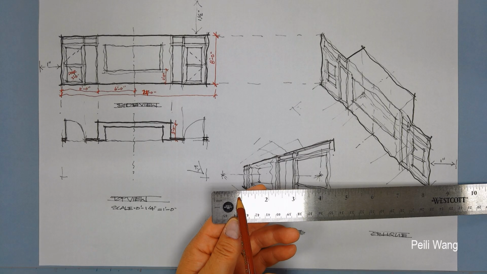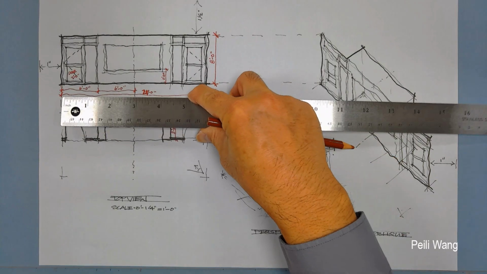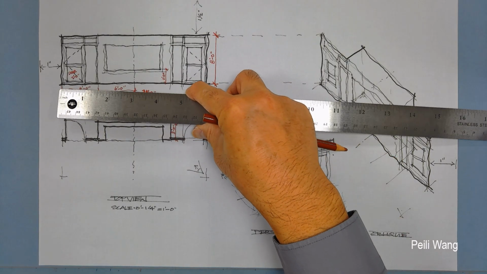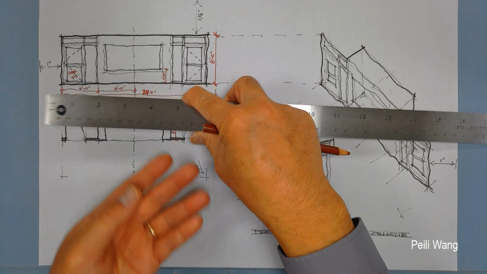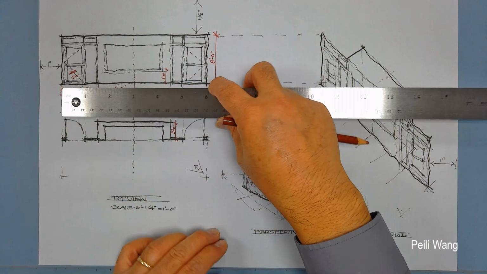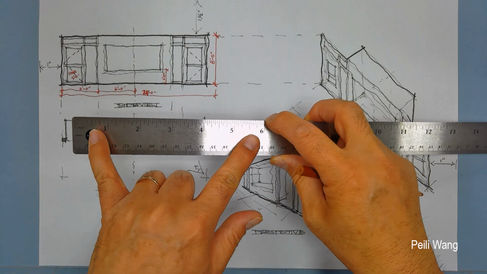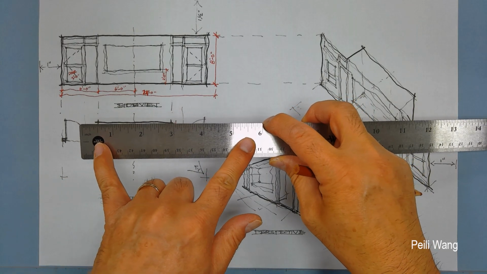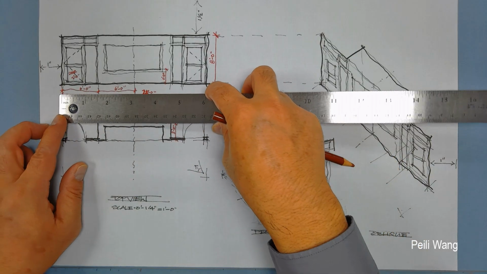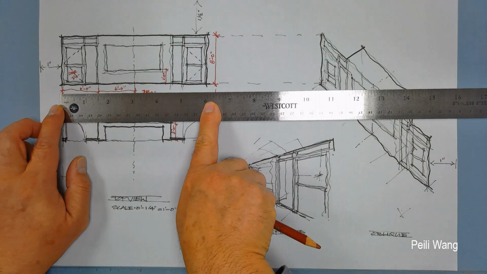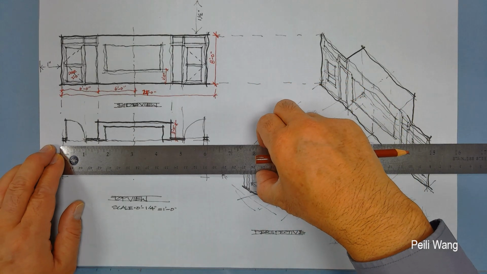So if I want 20, that's 5 foot, 4 times 5 is 20. If I want 24, that's 6. Take a look at it. Measure from here 6 inch, that's 4 times, that's 24. So this is white. Take a look from here to here, 6, that's 24 foot.